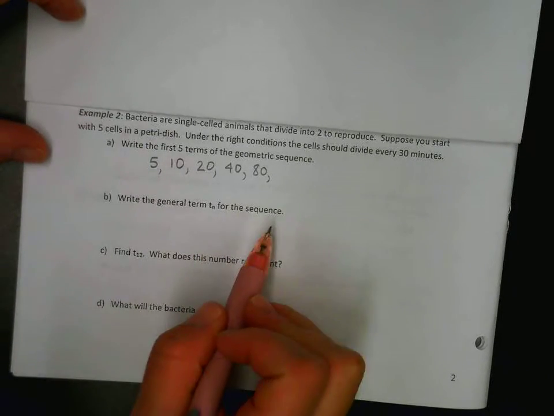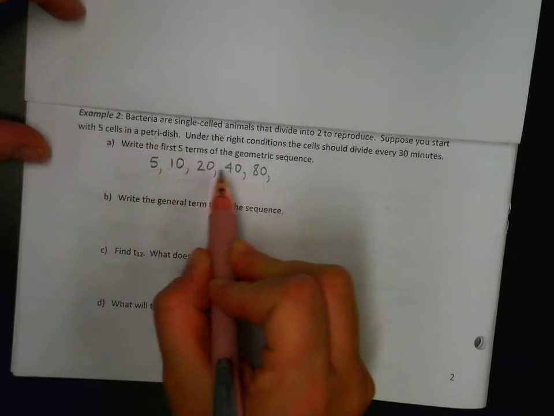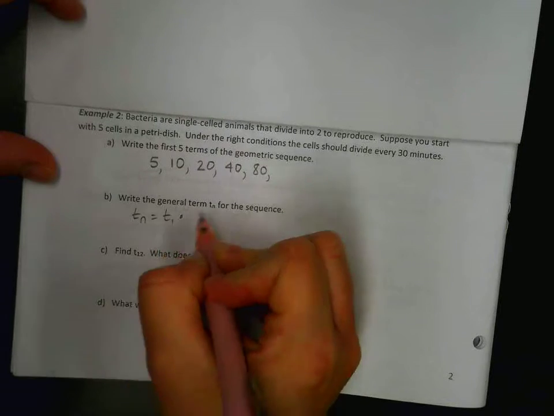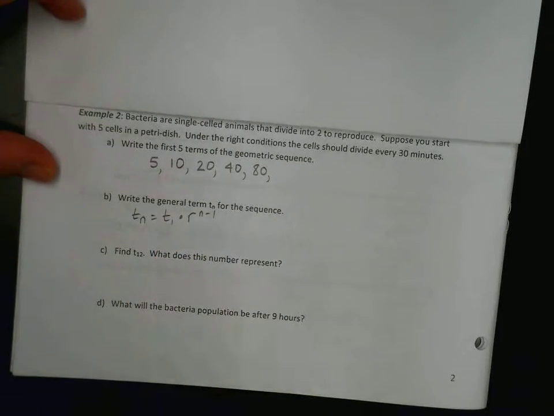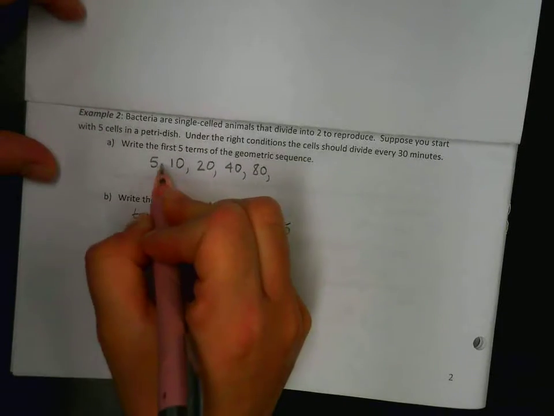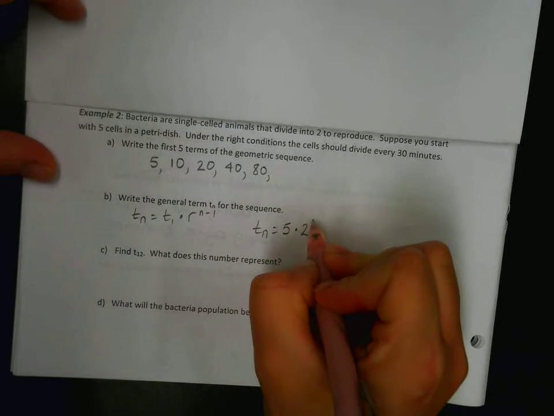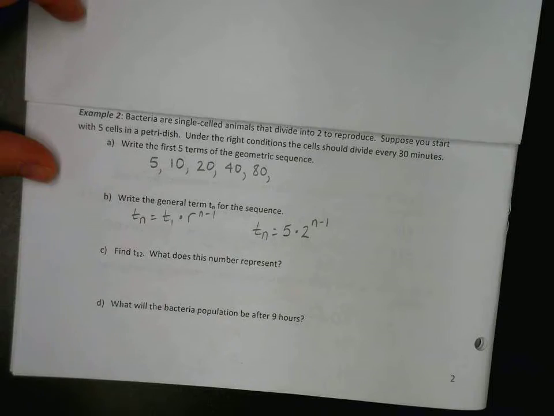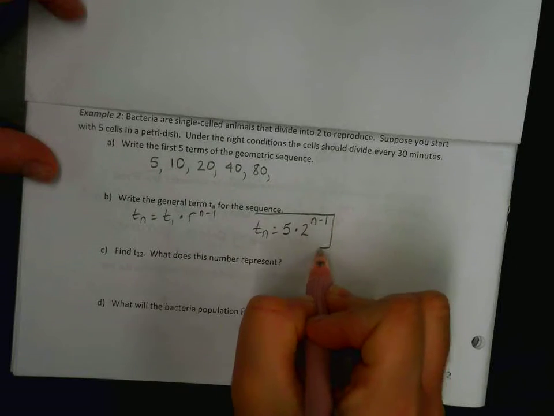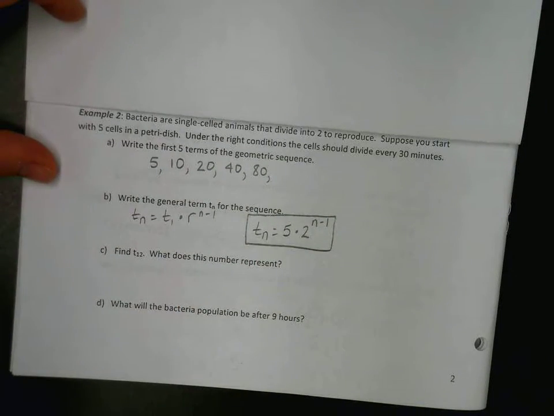If I wanted to write the general term for the sequence, remember T of n represents any term value in the sequence. So I just want to write a general term or a general rule to represent this geometric sequence. So T of n, remember, is our first term times our common ratio to the n minus 1. So from my sequence, I know my first term is 5. My common ratio was 2. And this is simply going to stay to the n minus 1 because n is unknown. We don't know what term number we're looking for. We're just looking for that general term. And that would be our general term.